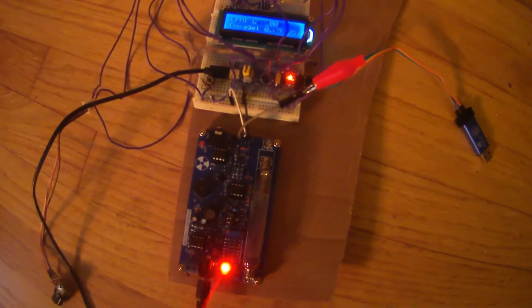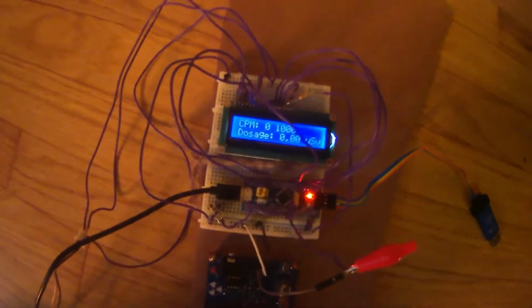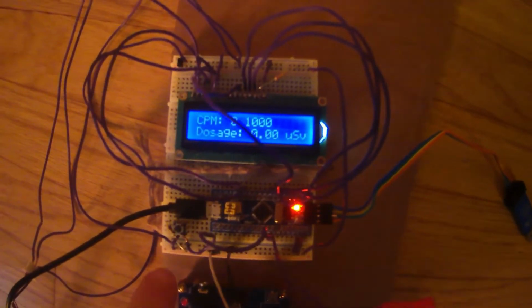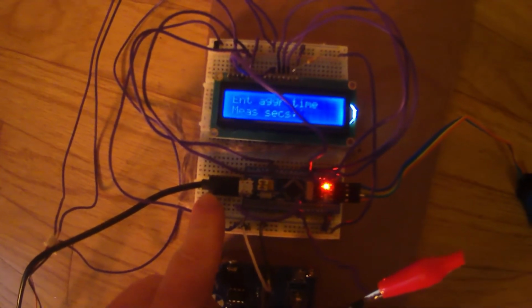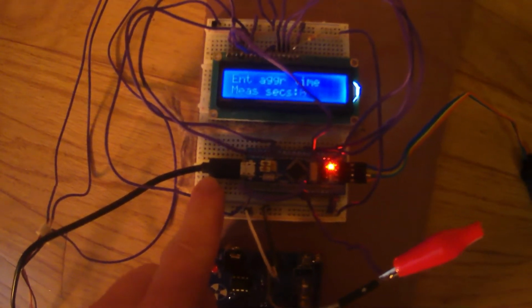So this is my new setup with the LCD screen connected to an STM32 microcontroller at the top for display and calculations, and the Geiger module driving a GM tube on its own circuit board at the bottom.